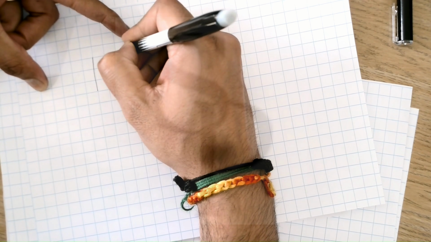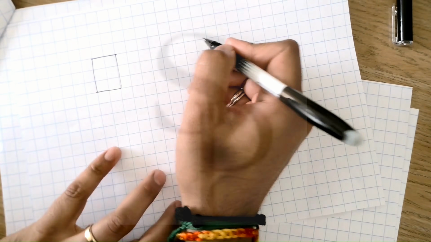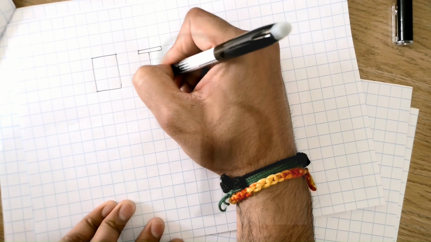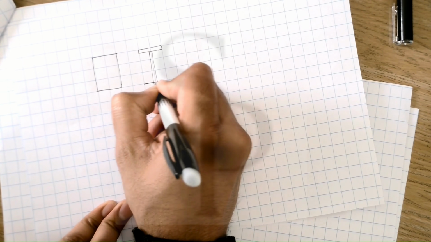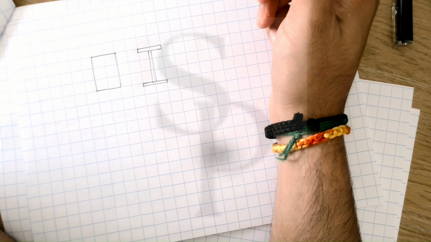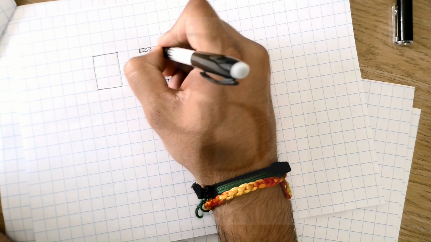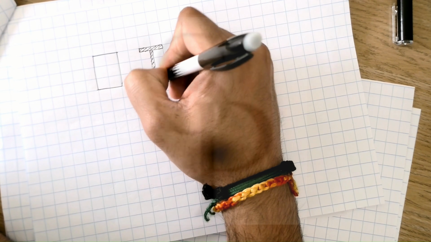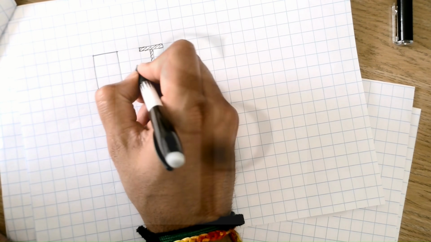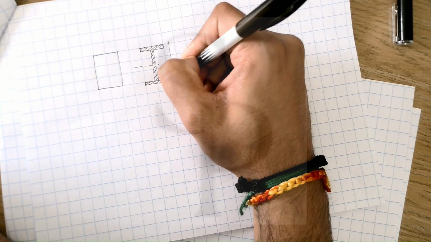Now, rectangular beam. Okay. Now if I ask you, can you calculate the section modulus of an I beam as quickly as possible? What's the best way to do it? It's using the parallel axis theorem in this one. So if I take this neutral axis, let's say the depth of the beam is d.